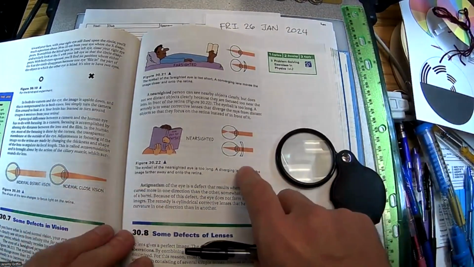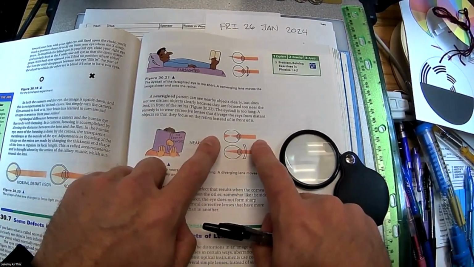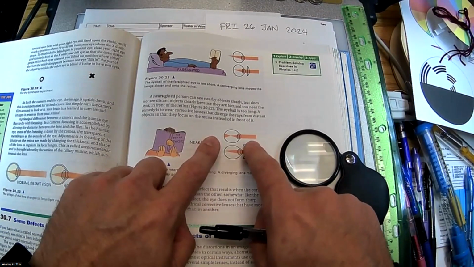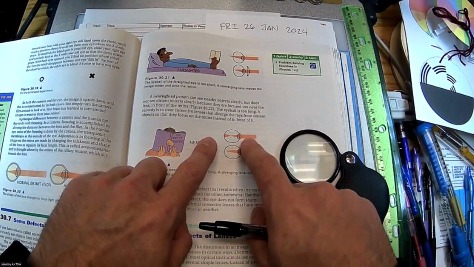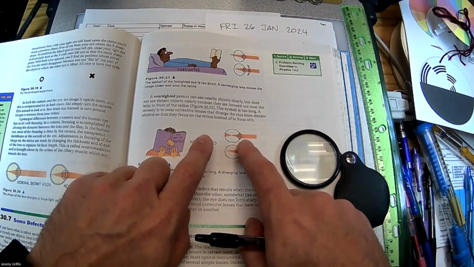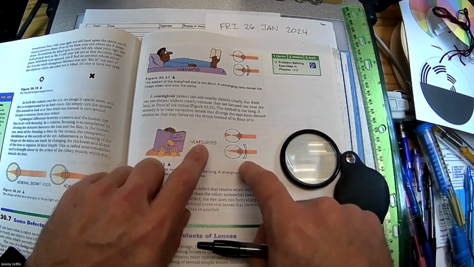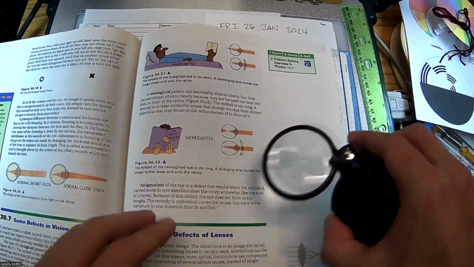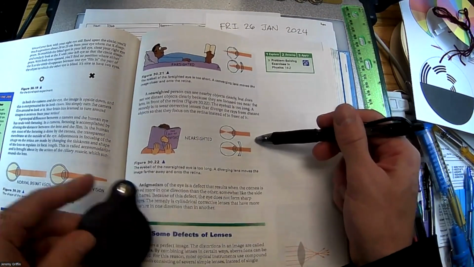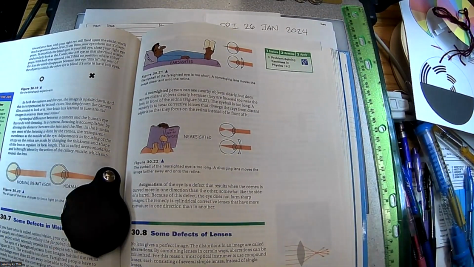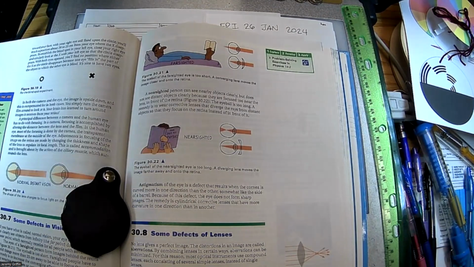Now, if you're nearsighted, that means your eyeball is elongated, so the lens in your eye is naturally focusing the light before it even hits your retina. To correct that, you need a diverging lens, one that's thick near the rims and thin near the center. That's the kind I have here. That's a lot more common.